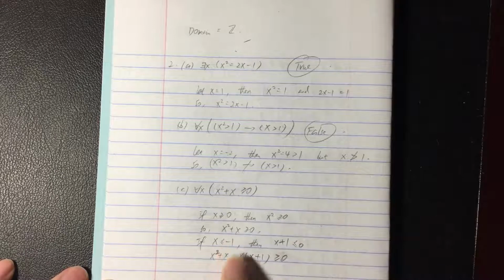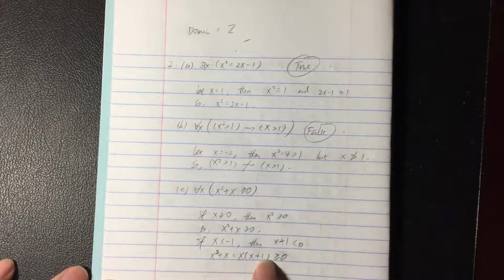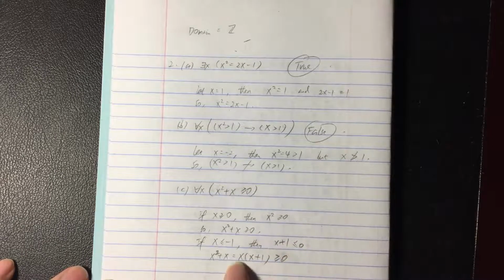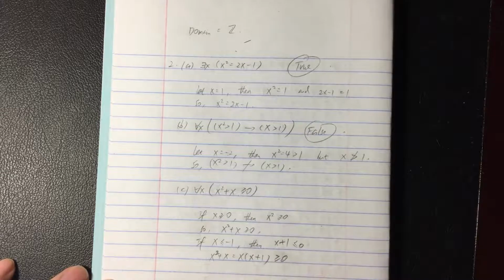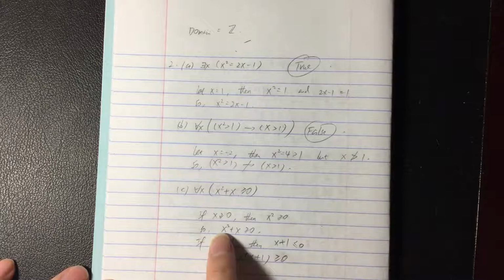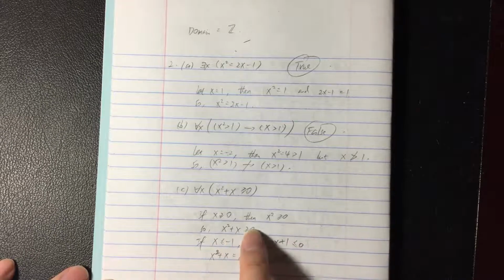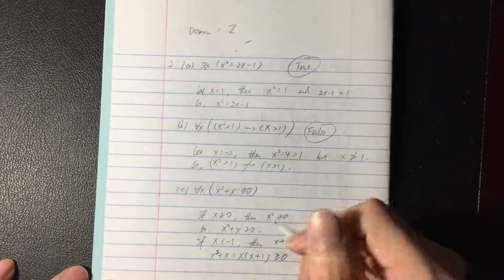x itself is negative. x plus 1 is also less or equal to 0. So x times x plus 1, double negative is positive. It's greater or equal to 0. So in both cases, we can see that x squared plus x is always greater or equal to 0. So the statement is true.